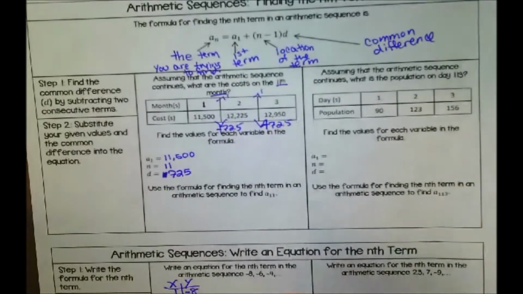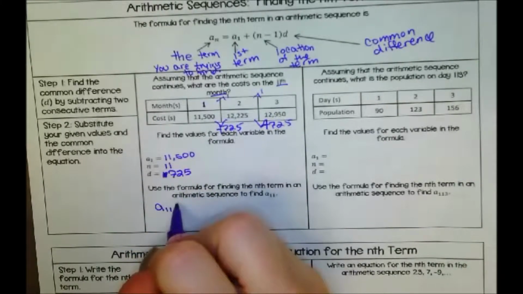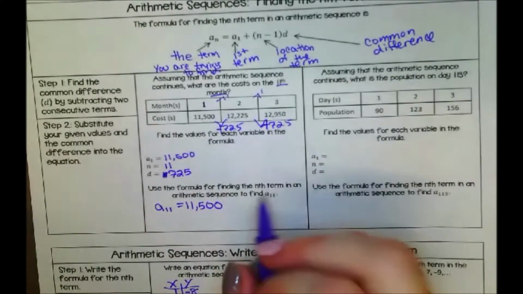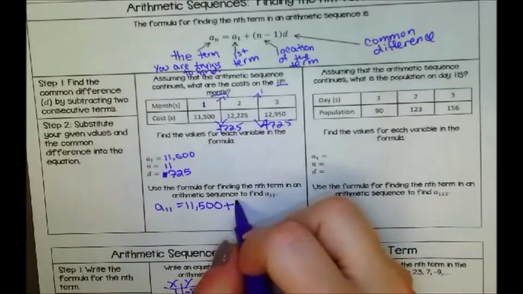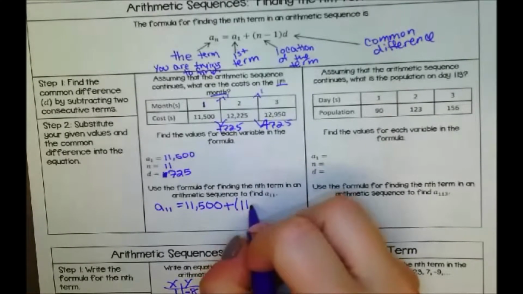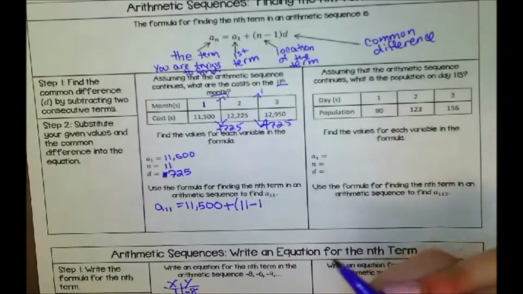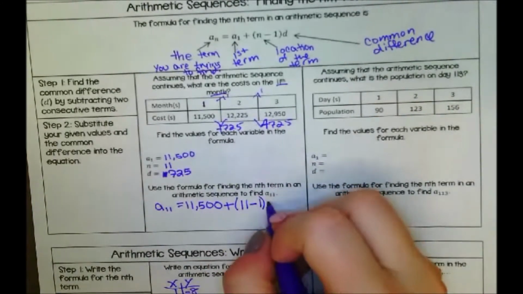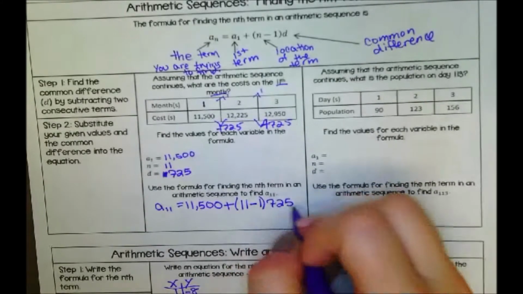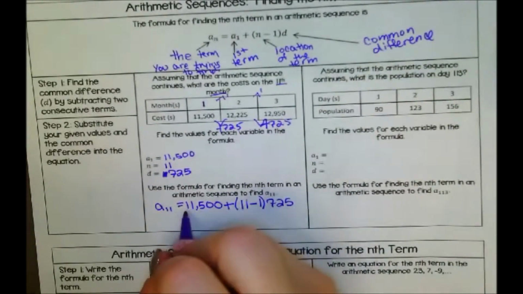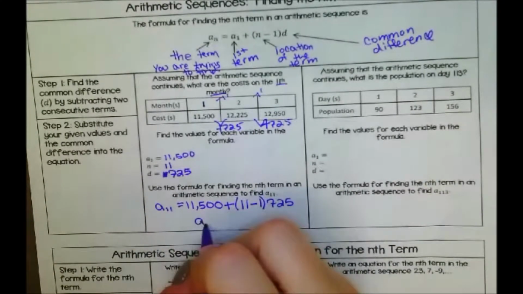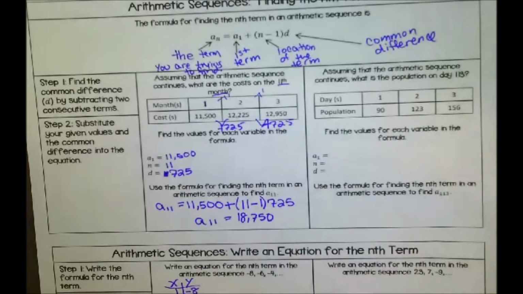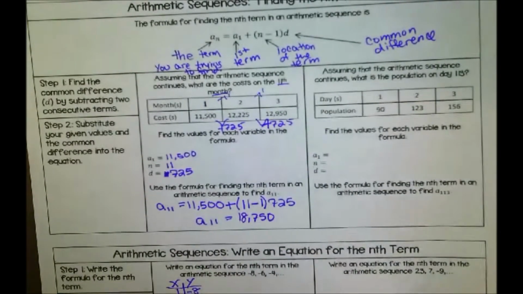All right, so now we're going to use the formula. So you want the 11th term. The first term is 11,500. We put a plus sign here. We want the 11th term. You don't count the first, so always subtract the first. Always, always, always subtract the first. Times the difference that each one is counting by. So if you type all of this into your calculator it will give you 18,750. So the 11th term is 18,750.